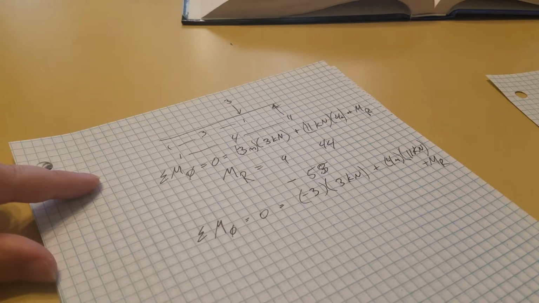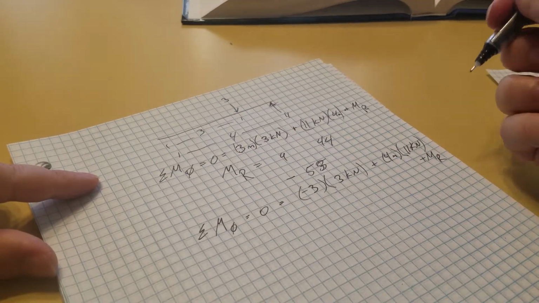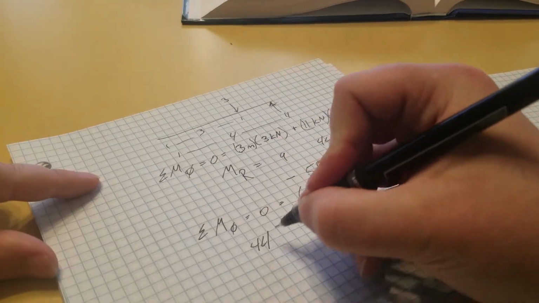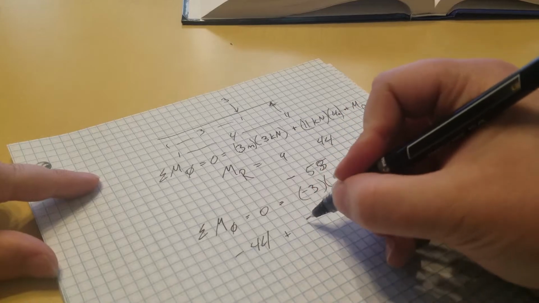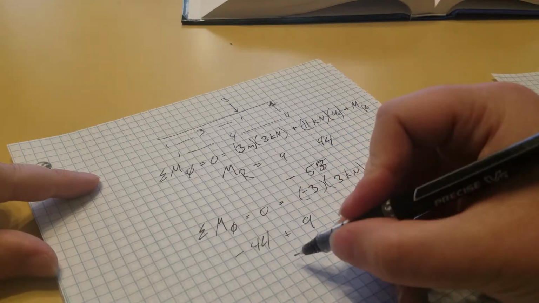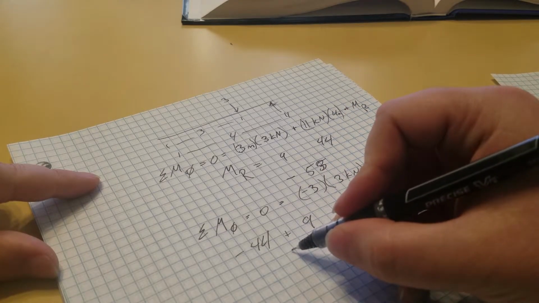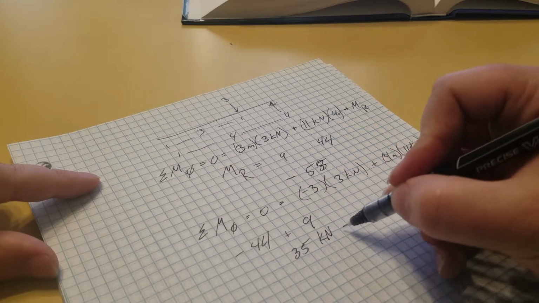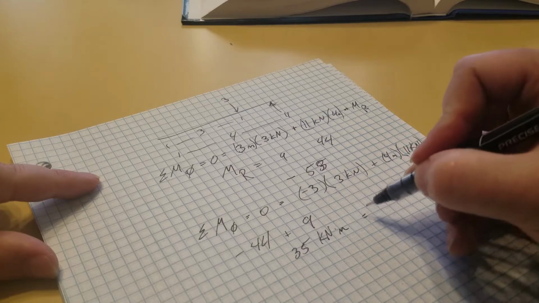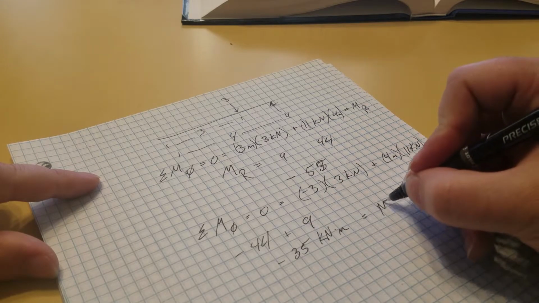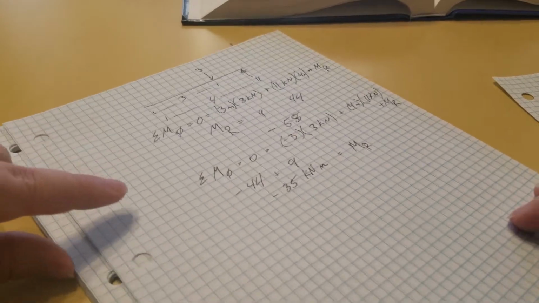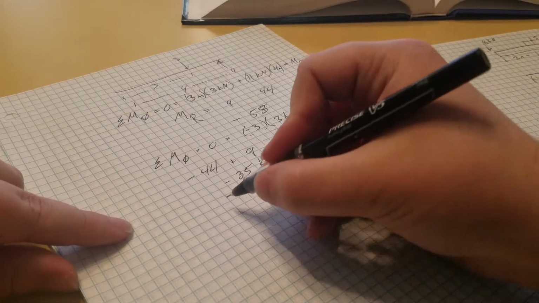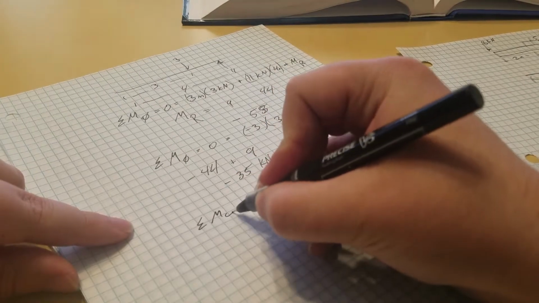I'm going to assume positive, but it'll end up being negative when I subtract 44 plus 9. So then I end up with what, 35? Which sounds a lot better. Kilonewton meter, that's negative. That's my moment reaction. So plug that into the same check. So moment center.